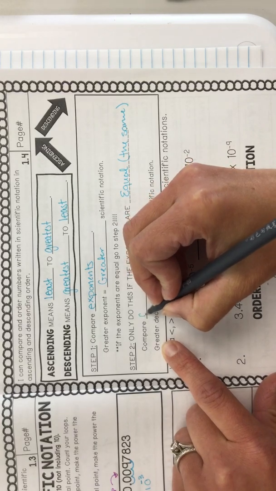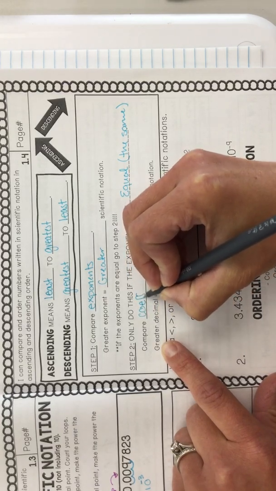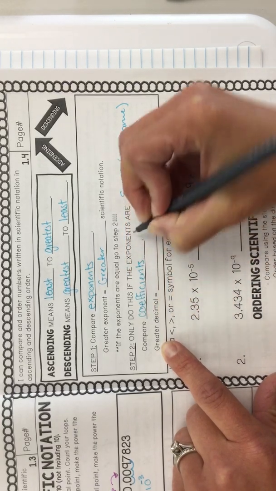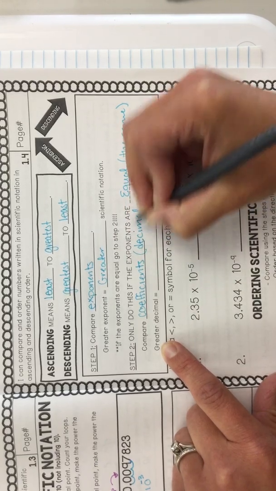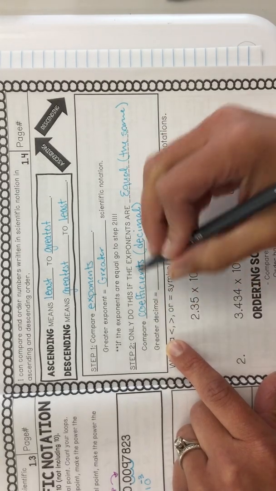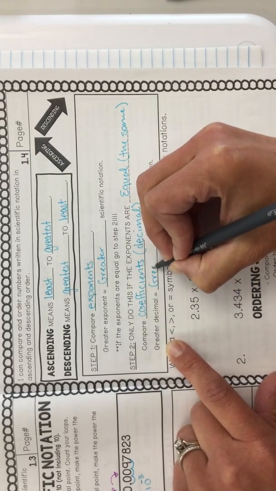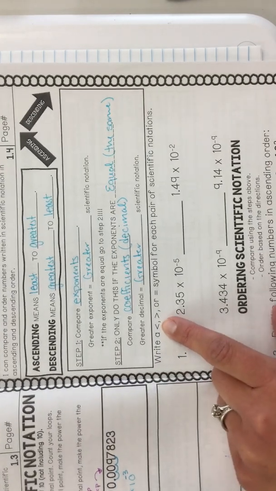Compare, we call these coefficients. You might think of them just as the decimal in this case. Greater decimal equals greater scientific notation. So we're going to use these symbols, less than, greater than, or equal symbols for each pair.